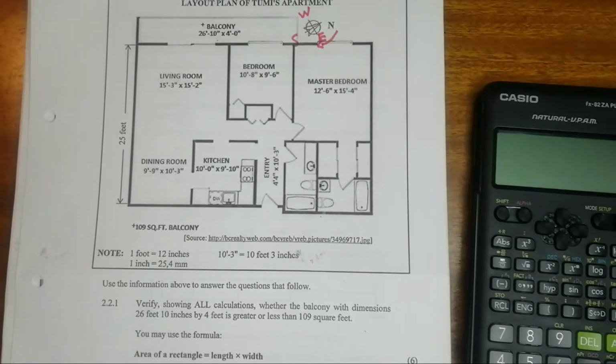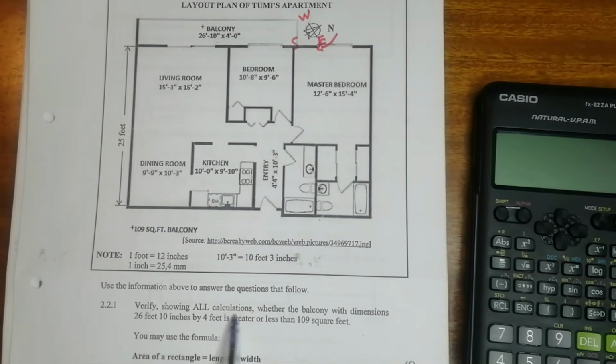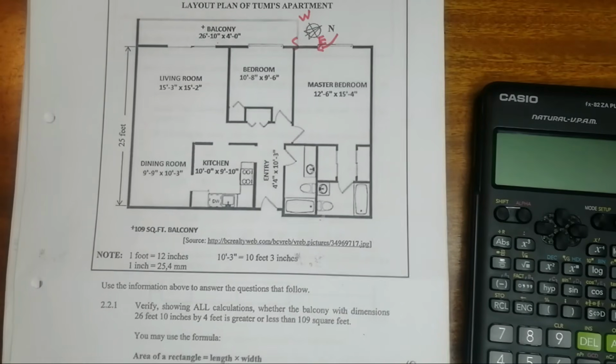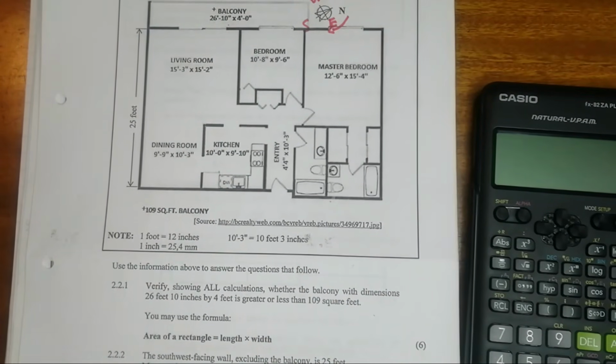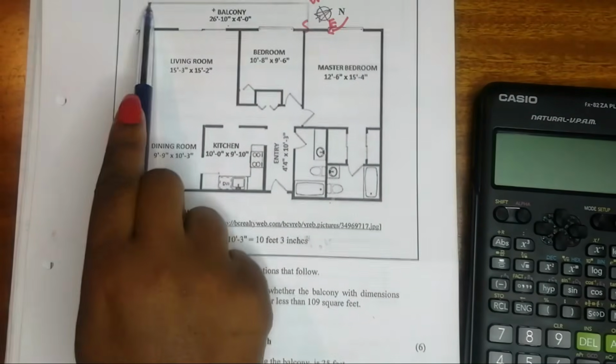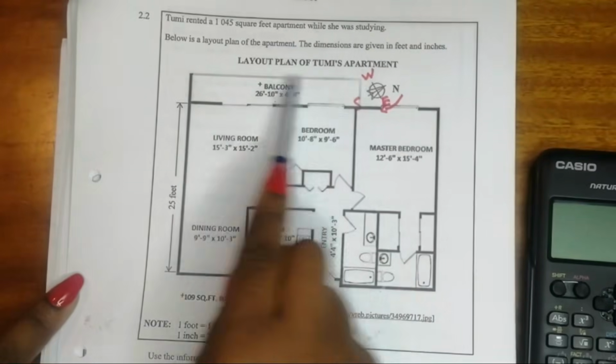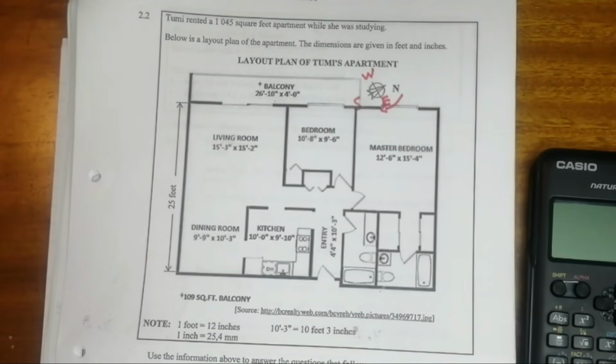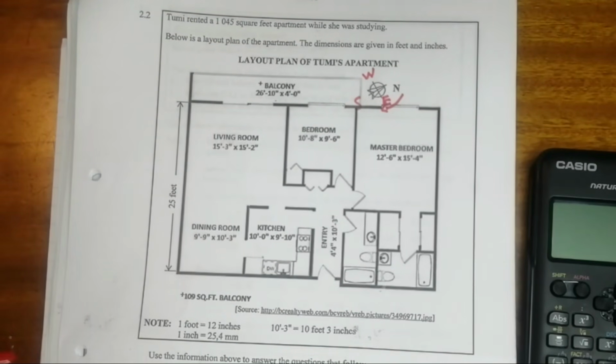So let's see. Question 2.2.1. Verify showing all calculations whether the balcony with dimensions 26 feet 10 inches by 4 feet is greater or less than 109 square feet. You may use the formula area of a rectangle is equal to length times width. So now we have a look at the balcony. They're saying that we need to verify showing calculations, right?